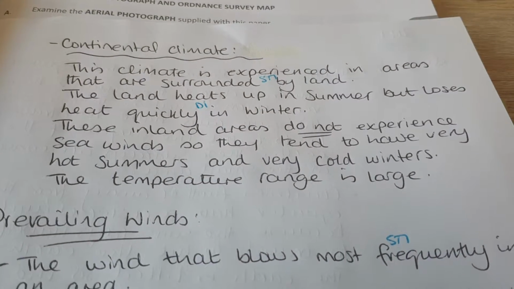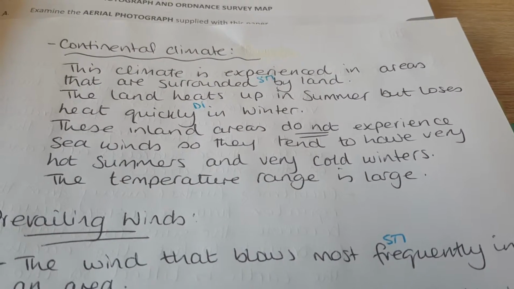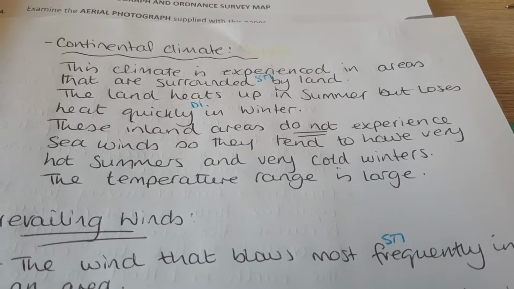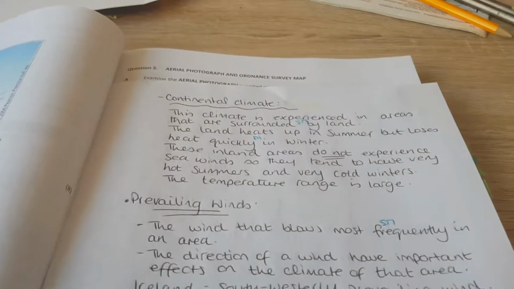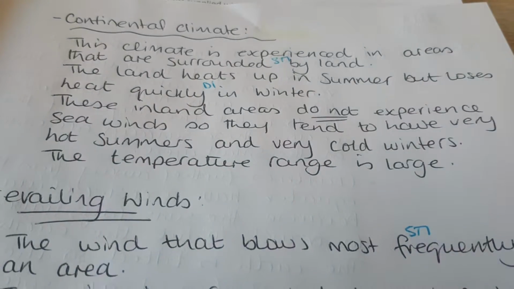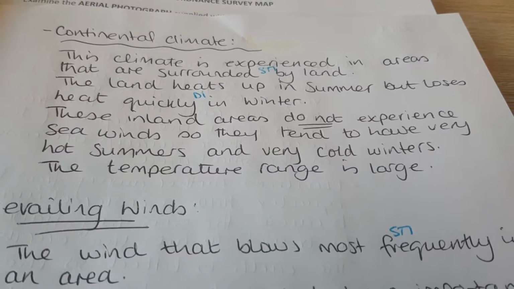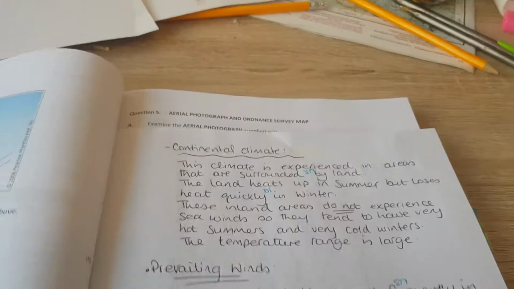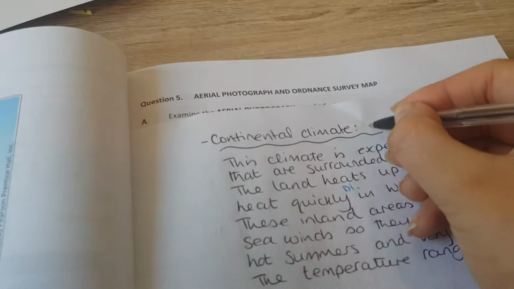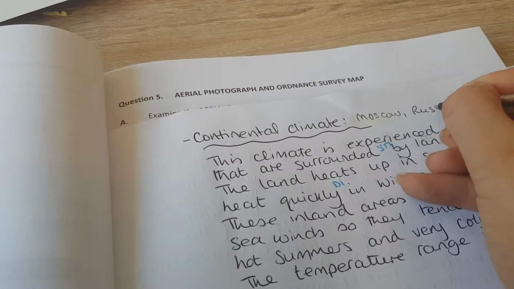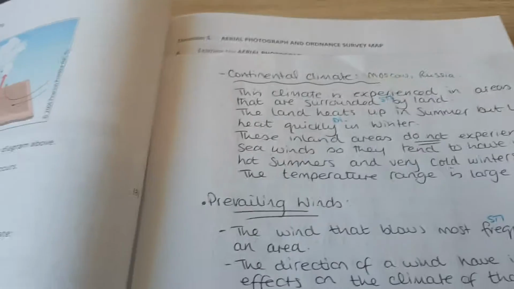They don't experience sea winds, so they tend to have very hot summers and very cold winters. The temperature range is large. So, for example, the temperature in summer could be 30, and then the temperature in wintertime could be minus 30, and that's a massive difference. I was going to write down Moscow, Russia here. That's your example.